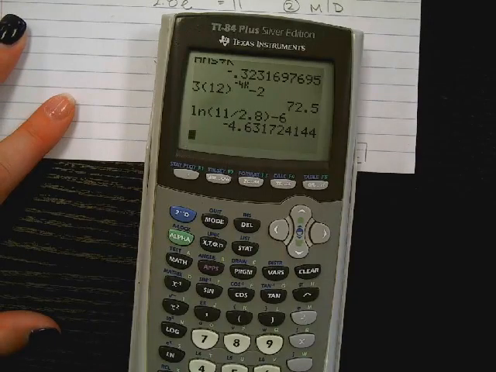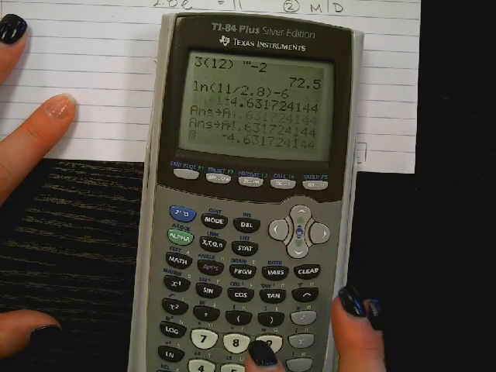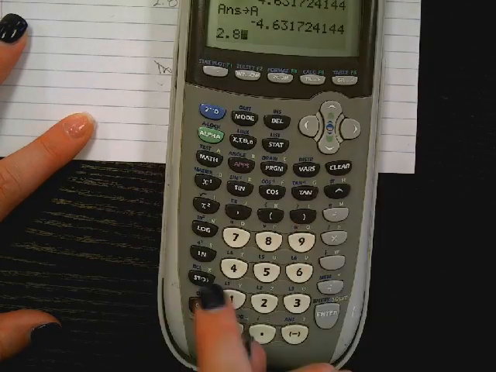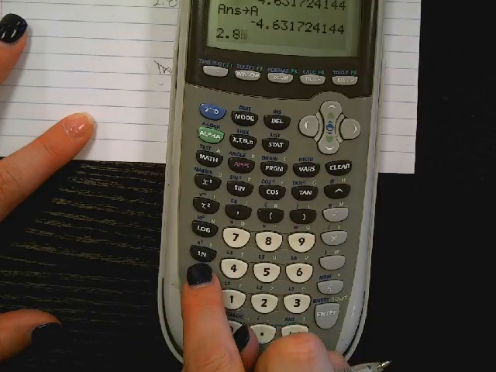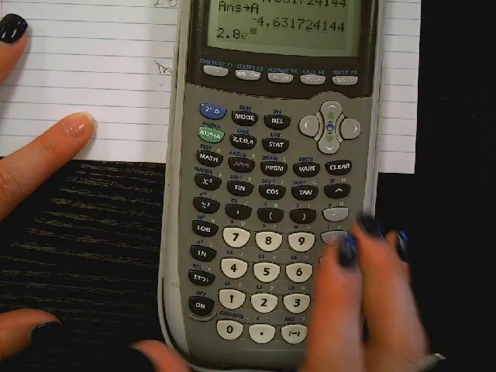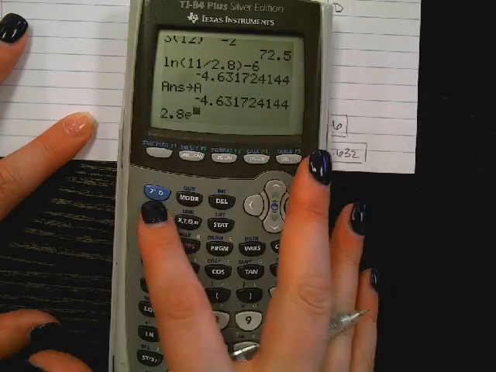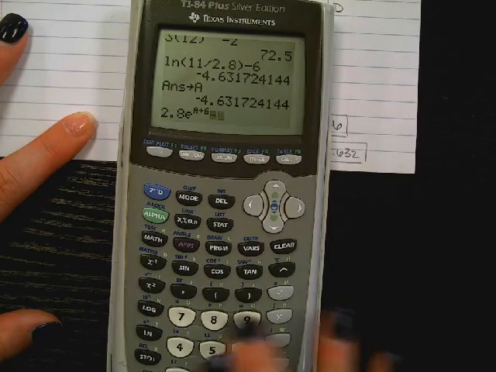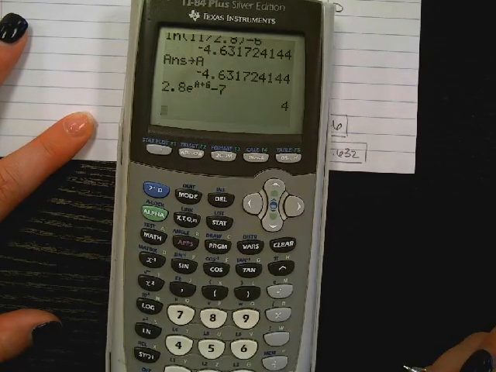And then I'm going to go ahead and store that as A so that I can type the original problem in. Recall that the E button is right up here above the ln. So I'm going to hit second ln. There's my E button. A plus 6, minus 7 on the end, and that equals 4. So I got it right.